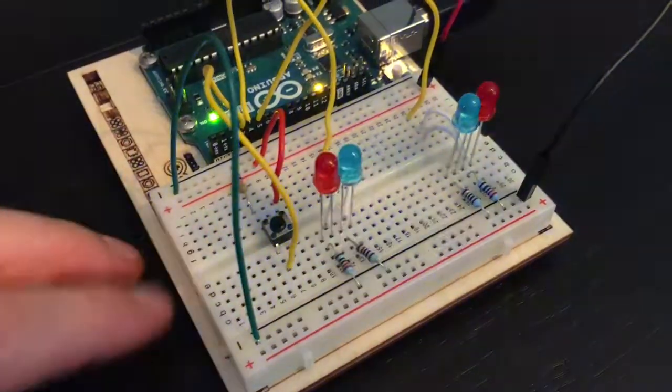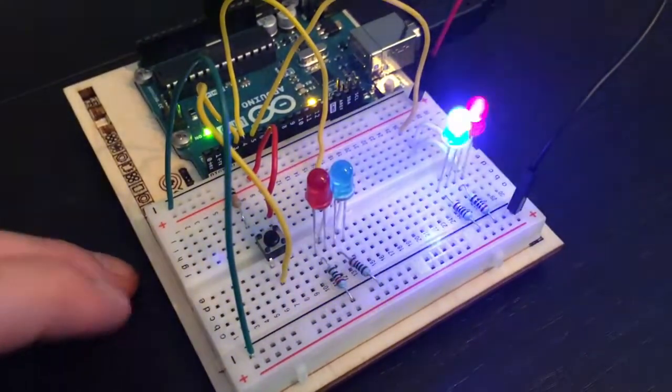Hi guys, today we are making a police strobe. It's a simple setup, so new beginners that only have the most basic knowledge can follow along just fine.